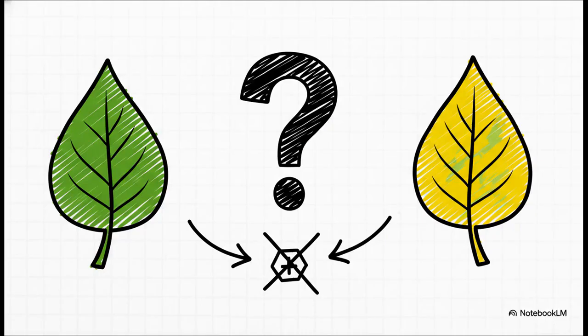Next up, a couple of quick-fire 1-mark questions. These are all about knowing your terminology.